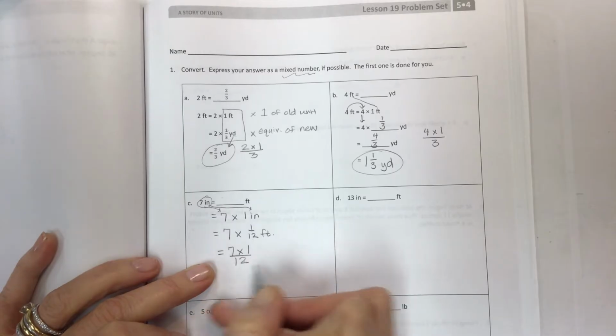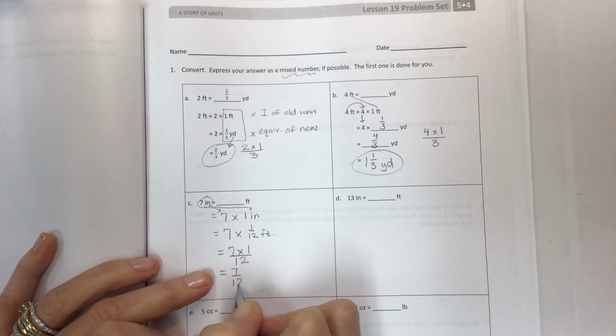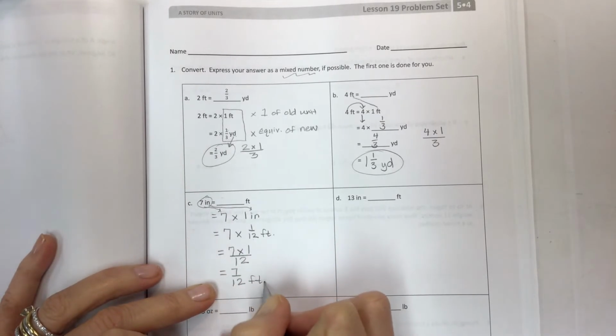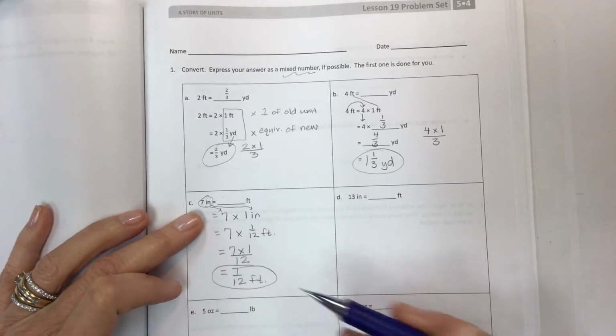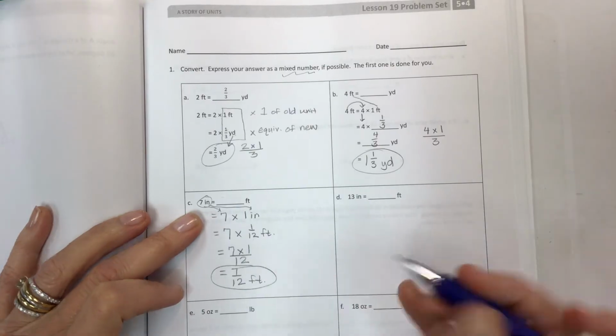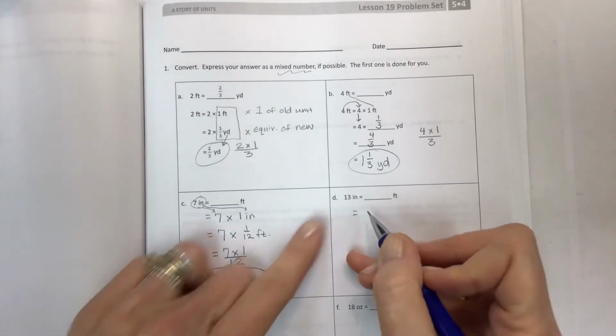Oops, and then I wrote it all out and I didn't need to. 7/12 foot is our final answer. Okay, so 7 inches is 7/12 of a foot. True story. Let's do another one.